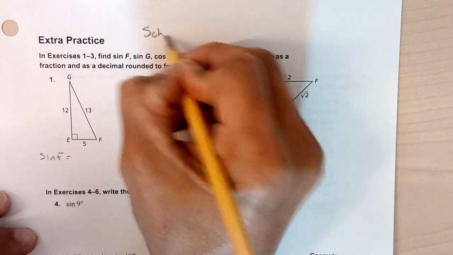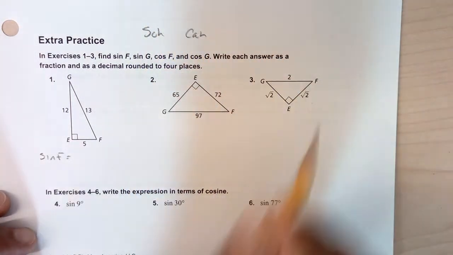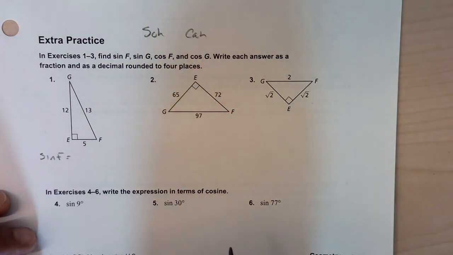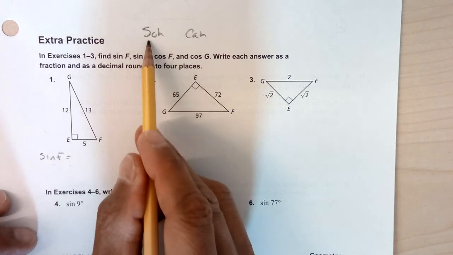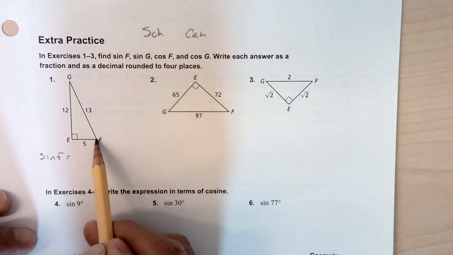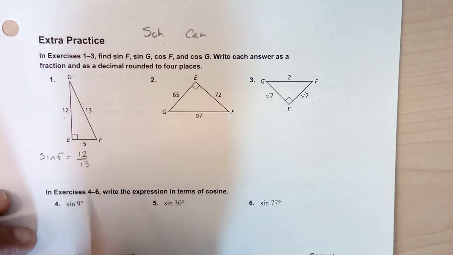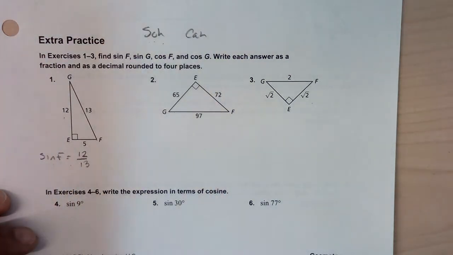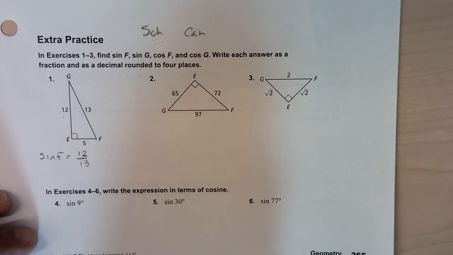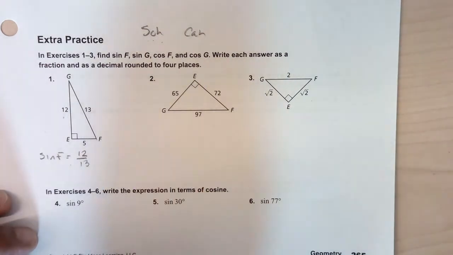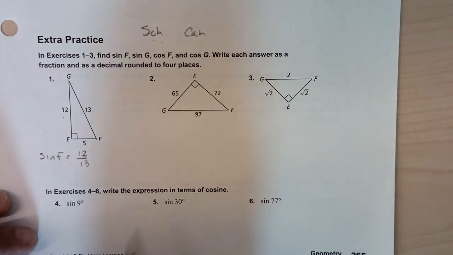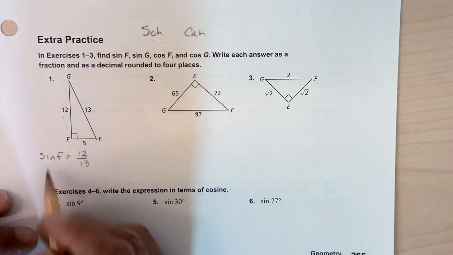Again, if you know SOHCAHTOA, and for these problems, you just really need to know SOHCAH instead of the TOA part. We're not asked to find the tangent of any of the angles here, but the sine of f. Sine is opposite over hypotenuse. Here's angle f. What's opposite of that is 12, and then the hypotenuse is 13. That's simplified. I'm going to find each of the ratios in terms of fractions first, and then we could round each to 4 decimal places. Okay, so that's the sine of angle f, the sine of angle g.